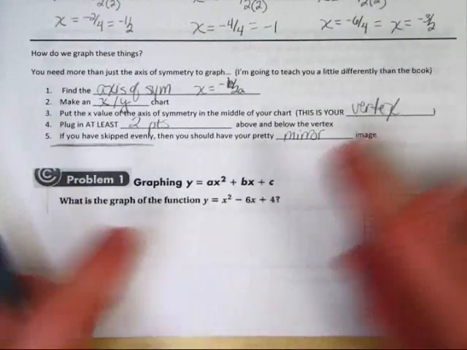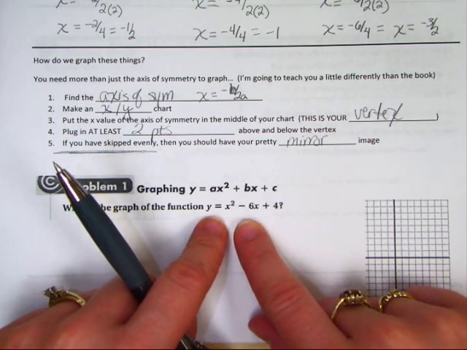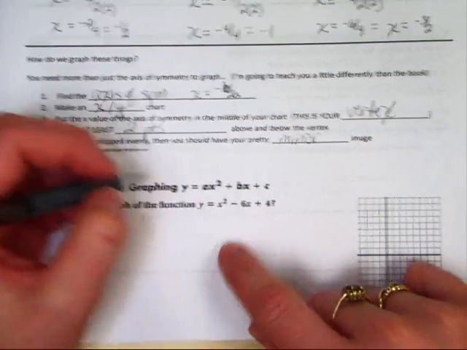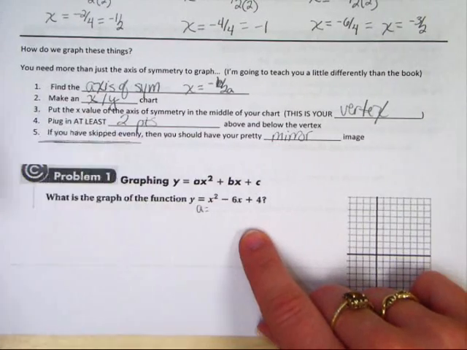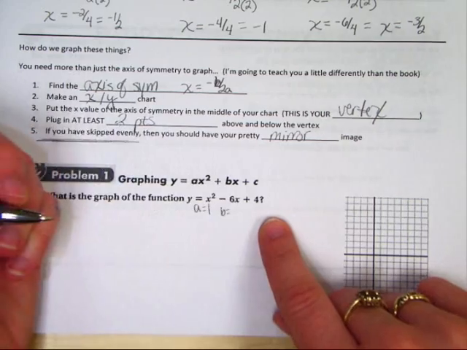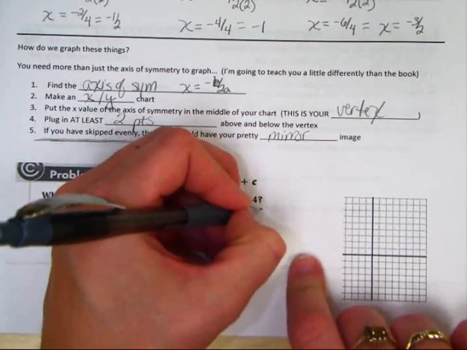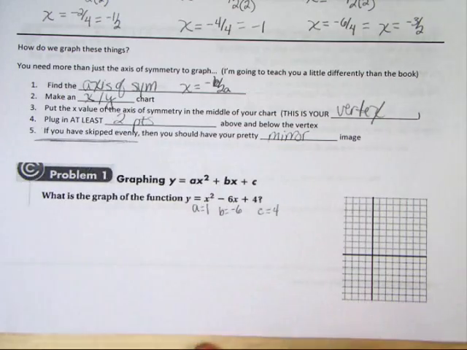Let's follow the steps. Here's our equation, x squared minus 6x plus 4. Let's make sure you know what a is. A is the number in front of x squared. This time it's a 1. B is the number in front of x. This time it's minus 6. C is the number in the back. This time it's a plus 4.